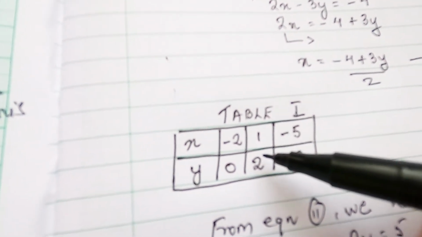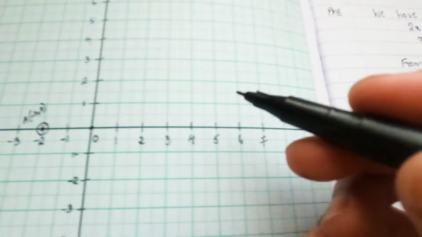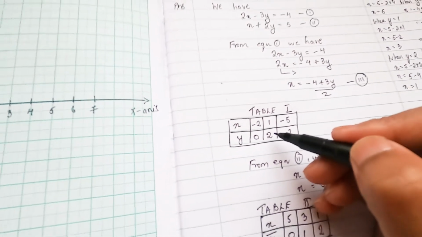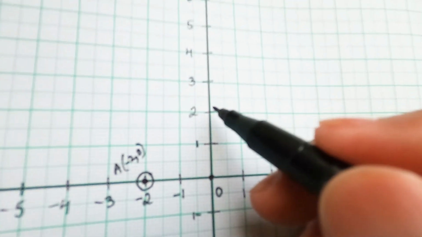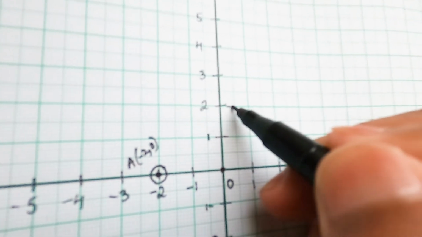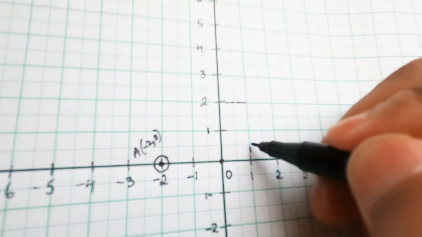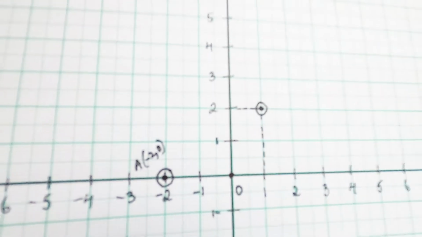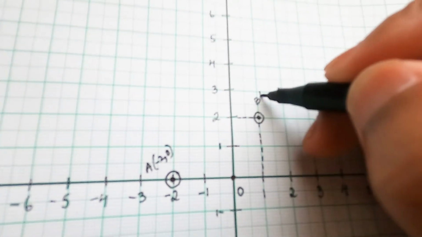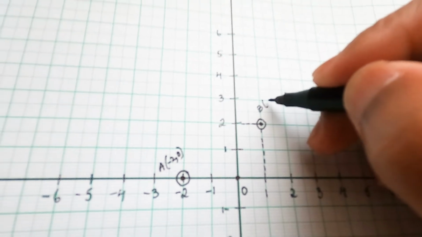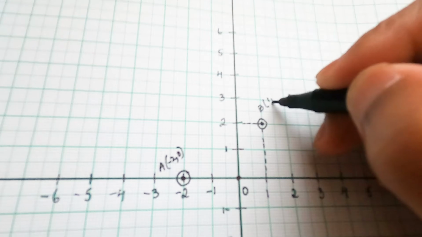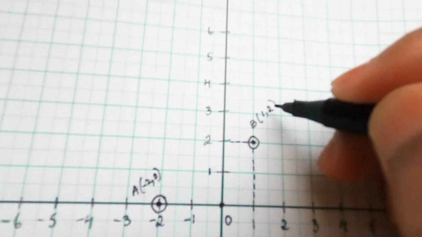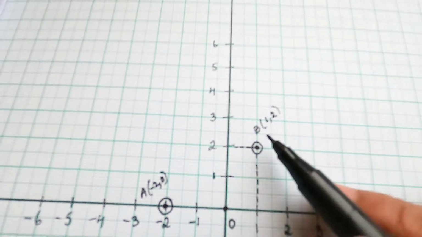Now the second point, x is equal to 1. So where is x is equal to 1? So this will be the point, and y will be 2. So where is y? 2. So in this case, where do they meet? So when you extend this one, they meet at this point. Alright, so you name this as point B. And what is the coordinate for point B? And also remember to write first the x-axis and then the y-axis. So in this case, x-axis will be 1 and y-axis will be 2. So we have plotted the 2 points.